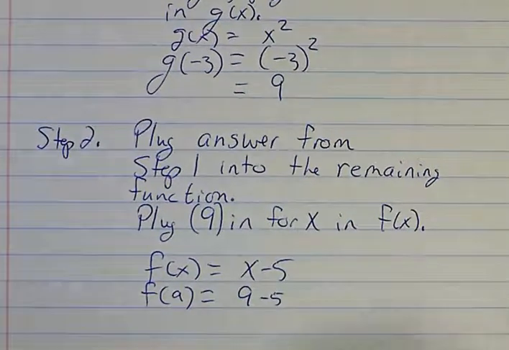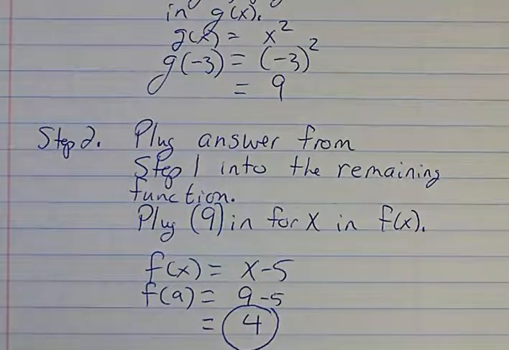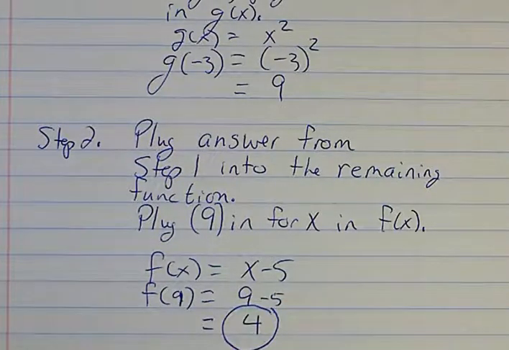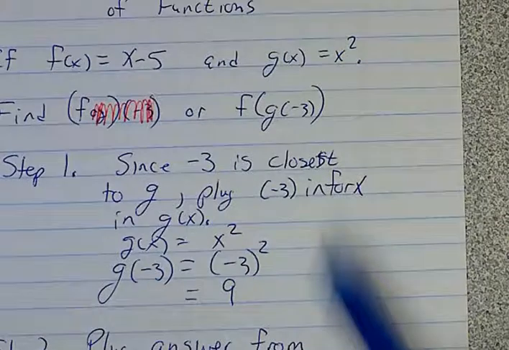So then you're left with 9 minus 5. So that would equal 4. And 4 would be the final answer that you want for this problem. So because there's two functions, because it's f and g, you have to plug it in twice. And you start by plugging in the number closest to what it is.